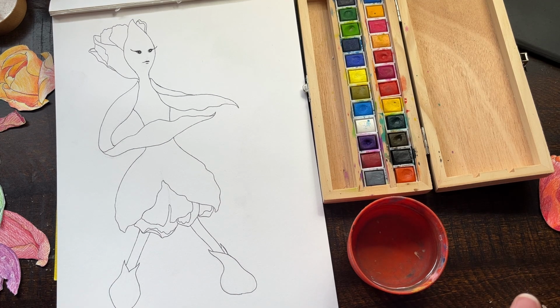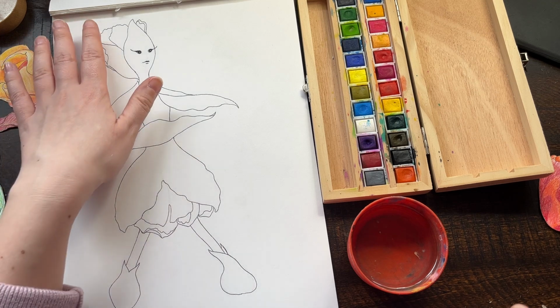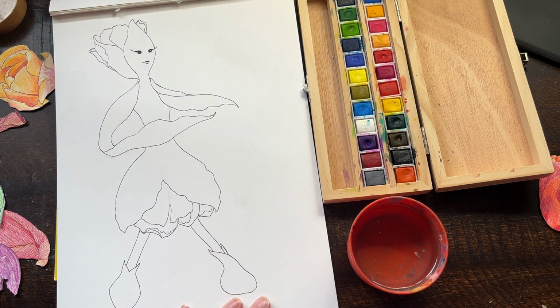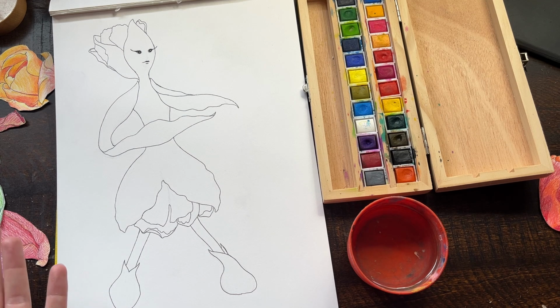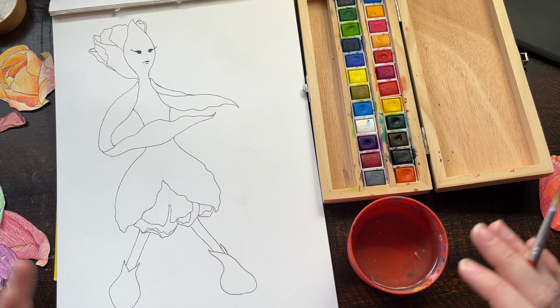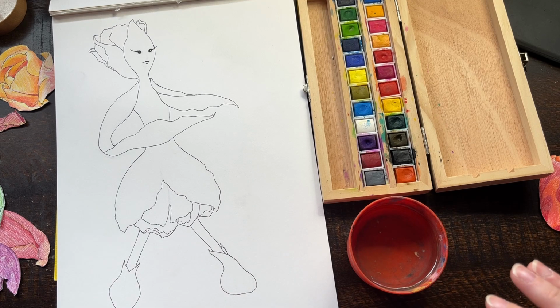So this next step is going to be really simple. I'm just going to be doing some watercolor washing to get some basic colors down. I'm not a super skilled watercolorist, so this is not how I'm going to be doing the bulk of the detailing. I'm just going to be getting some basic colors down, and then we'll let that dry, and I'll come back to add more details with colored pencil.